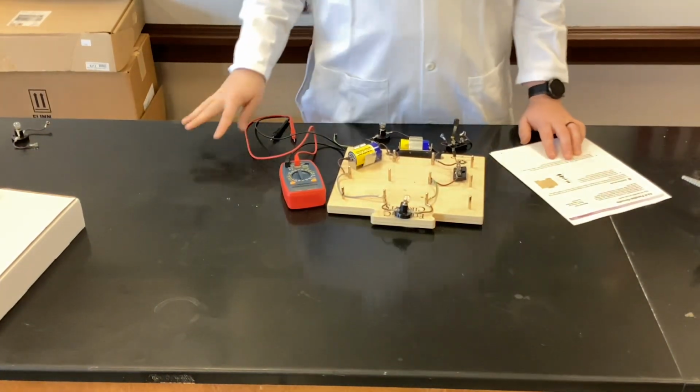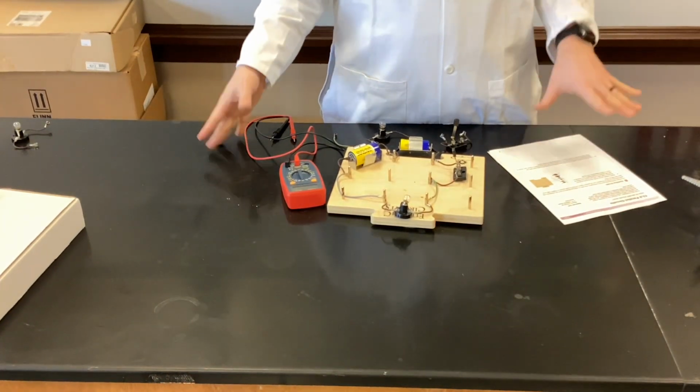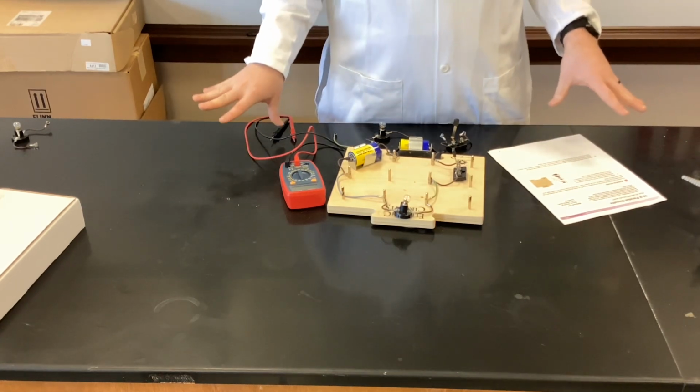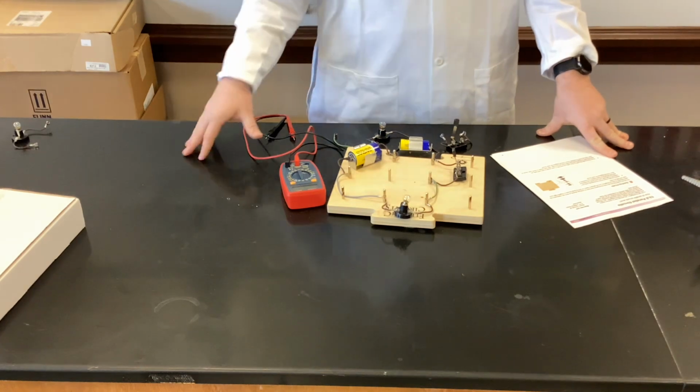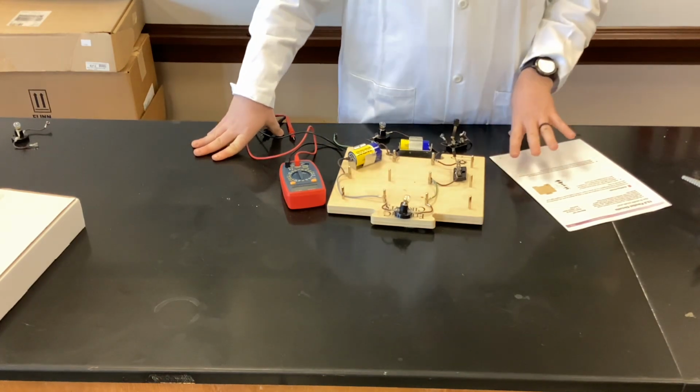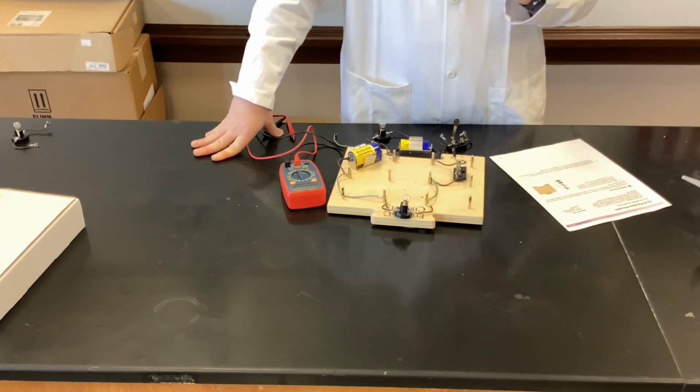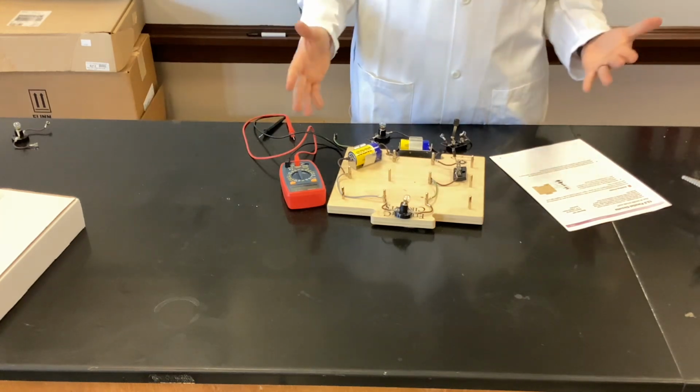Visualization 13.2, parallel circuits. This is actually my favorite part about circuits, and it's really good for students to visualize, and I think this will help them do that. So it actually has students creating their own circuits, checking with the teacher. This would probably be a good group activity.